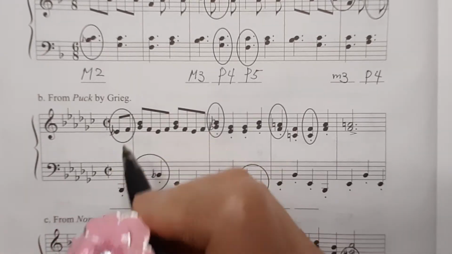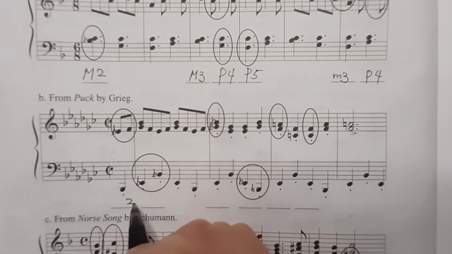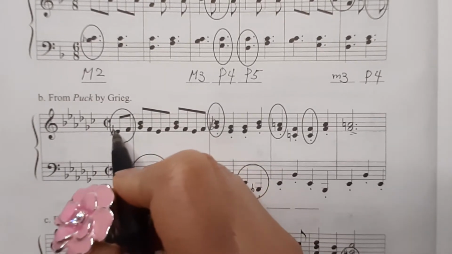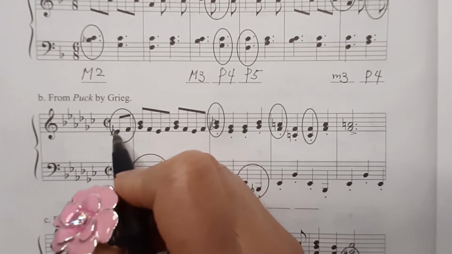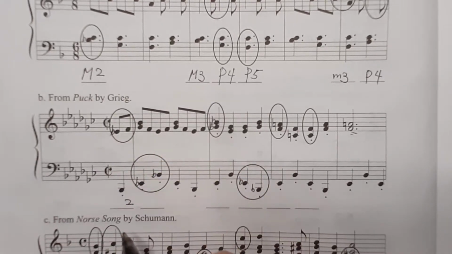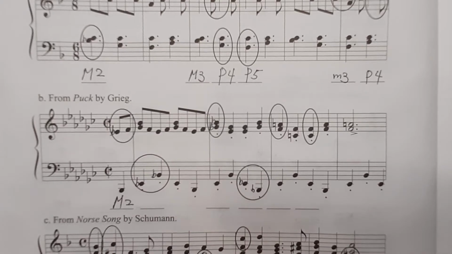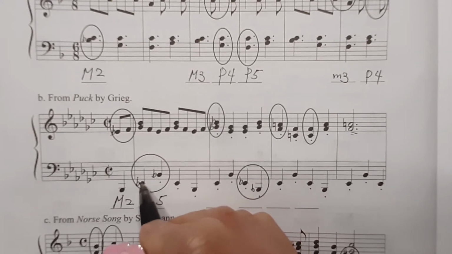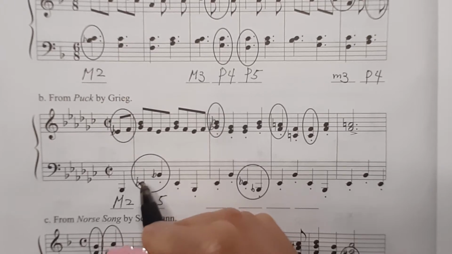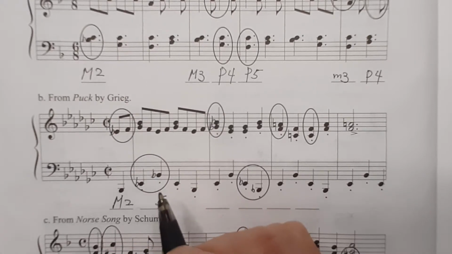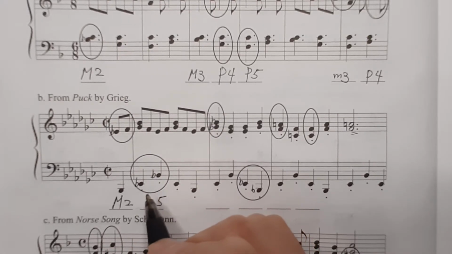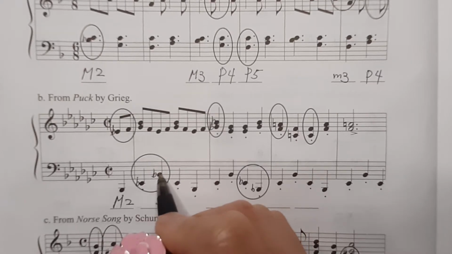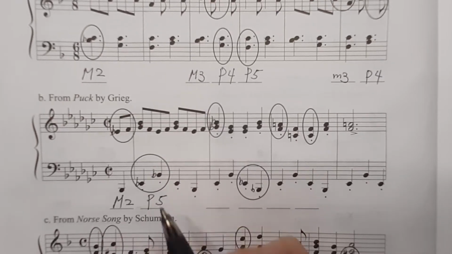Now E flat to F, some kind of second. In the key of E flat major, we have B flat, E flat, and A flat, right? So the F belongs there. So it's a major 2nd. E flat to B flat, some kind of 5th. In the key of E flat major, we have B flat, E flat, and A flat. So B flat is part of it too. So it's a perfect 5th.